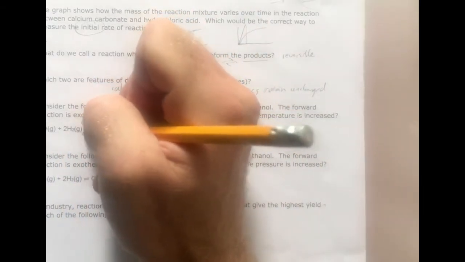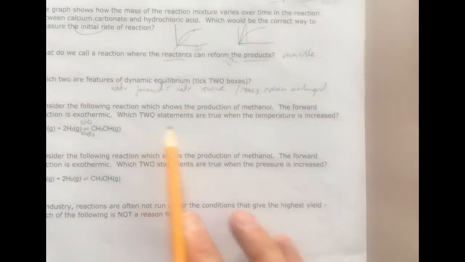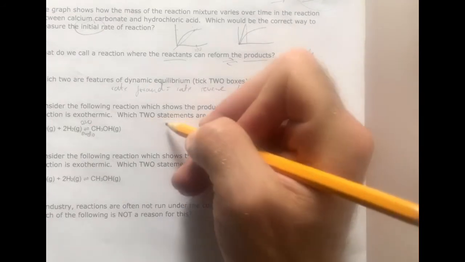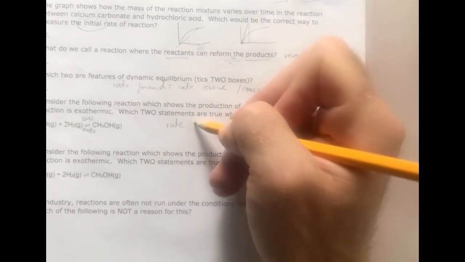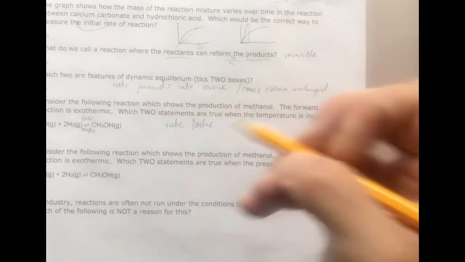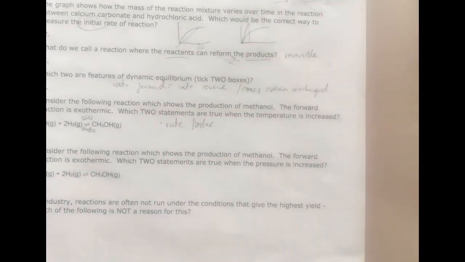Production of methanol, forward reaction is exo. Okay, fine. So that's endo. Which 2 statements are true when the temperature is increased? Okay, so statement number 1 says the rate of reaction is higher or faster. That is true. The rate will always increase if you increase the temperature. Then it says the rate of reaction is slower, so it's obviously not that one.